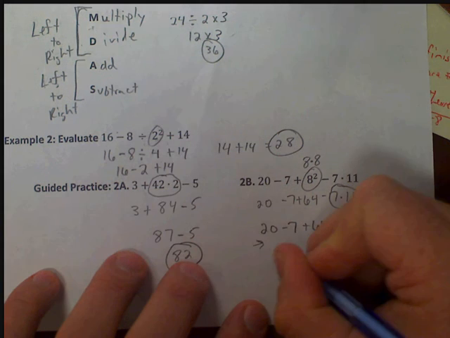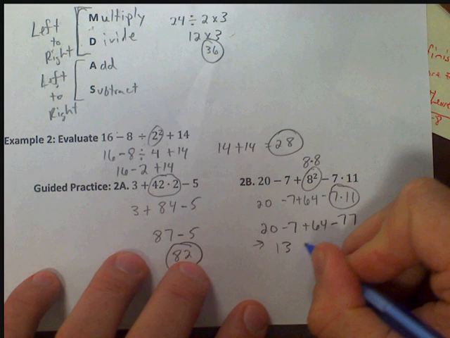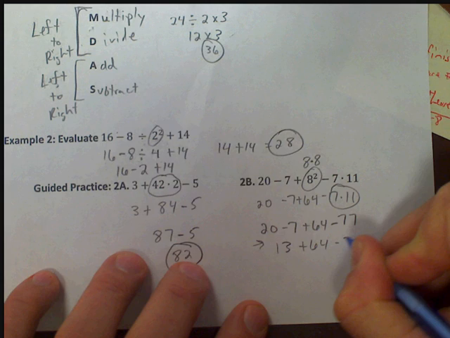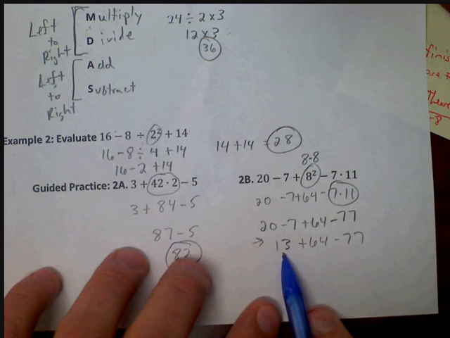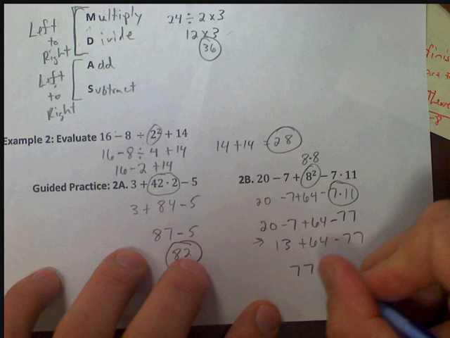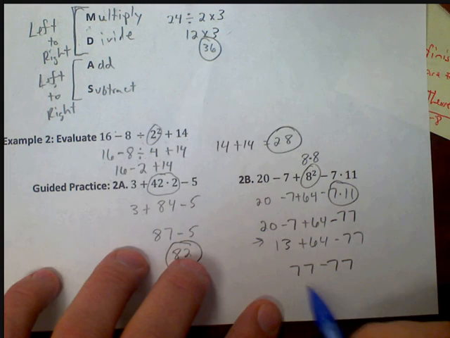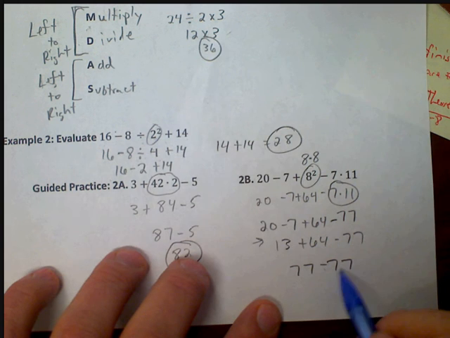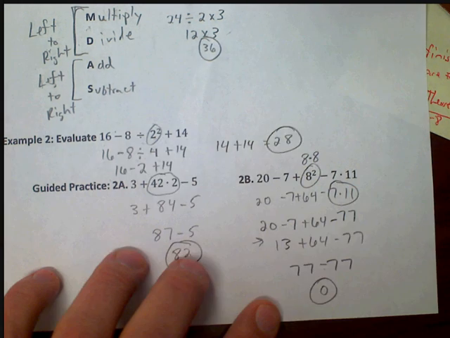20 minus 7 is 13. Bring down the plus 64 minus 77. Then we have 13 plus 64, 77. 77 minus 77, so 77 take away 77, we are at 0. That is it.